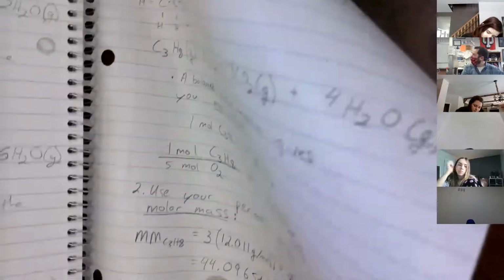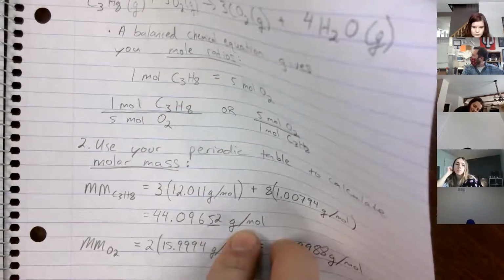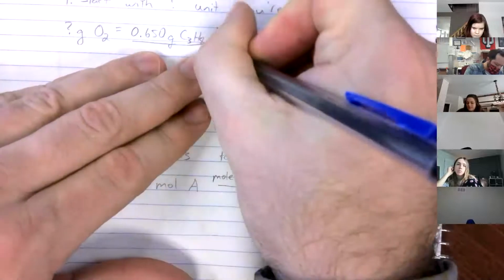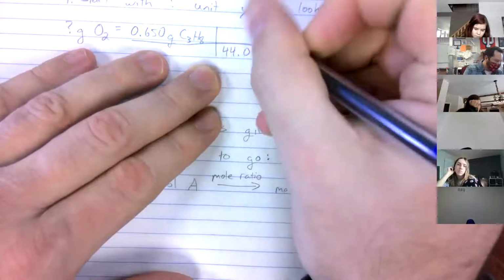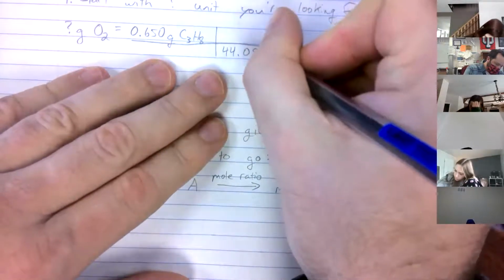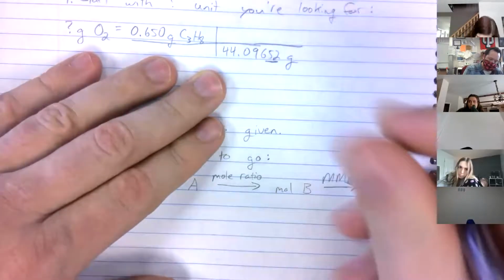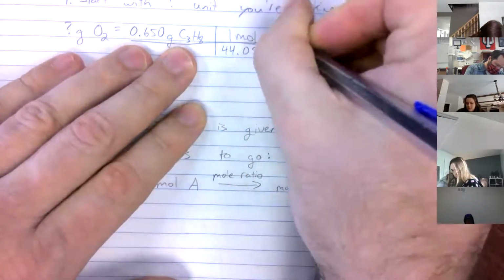Hey, that's the number we've calculated over here. At the bottom, there's our grams per mole. I need to get the grams on bottom. So 44.09652. Don't forget to underline that 52. That's grams per mole.